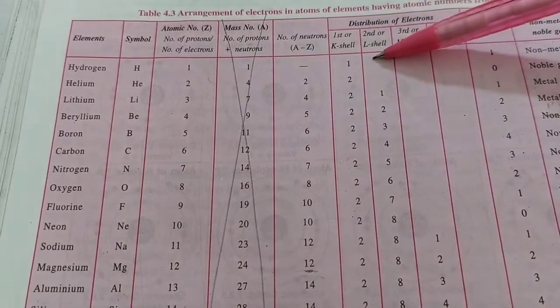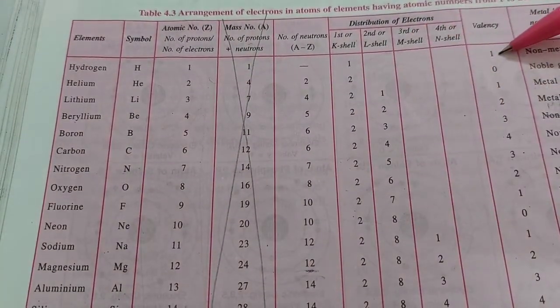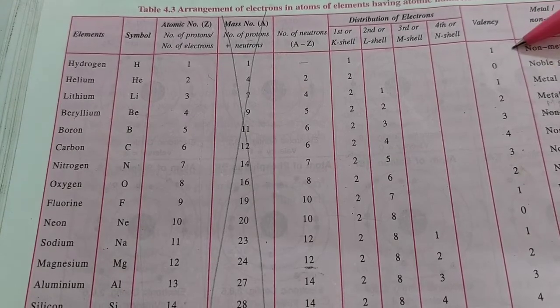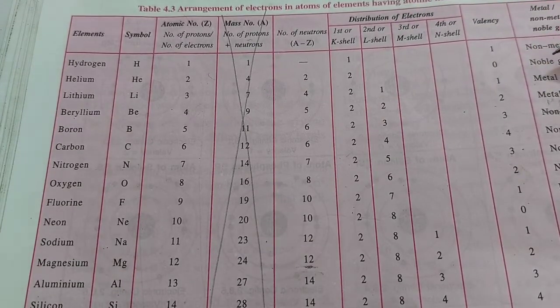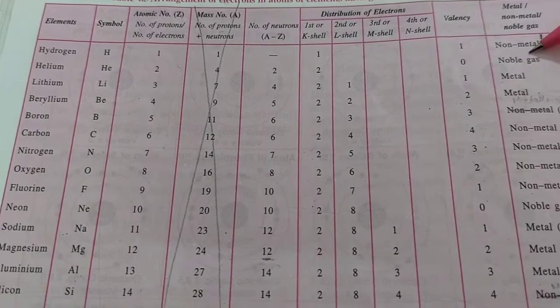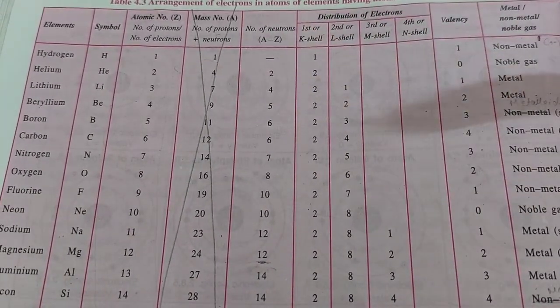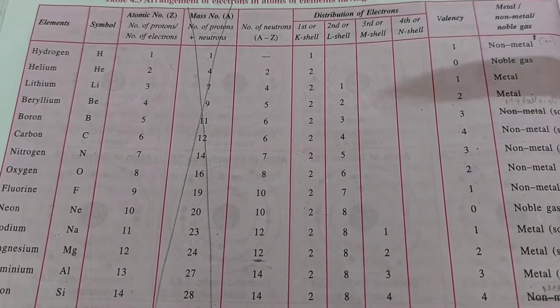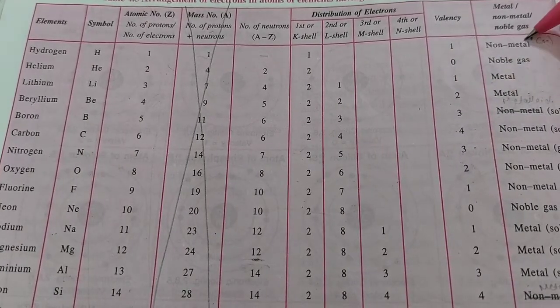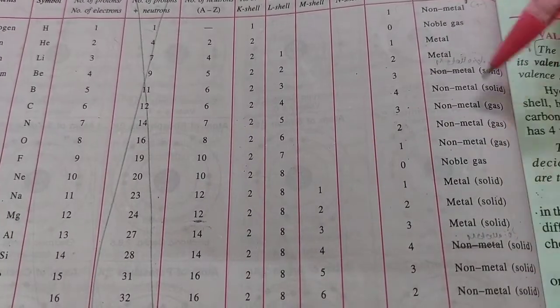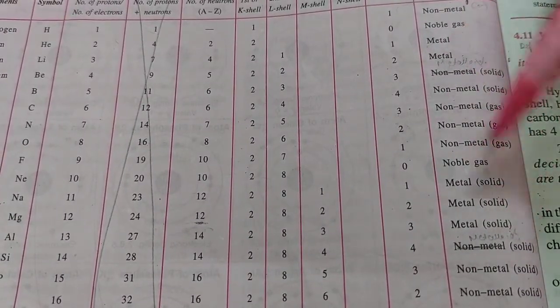Valency of hydrogen is 1 because it would like to acquire one more electron to become stable like the nearest noble gas, which is helium. Helium is a noble gas, which means it's inert. It doesn't react because it has only one shell with 2 electrons, so its last shell is complete. So it will neither take, give or lose electrons. Hydrogen is a non-metal, it's a gas. Boron and silicon are metalloids, that is, they have properties of both metals and non-metals.